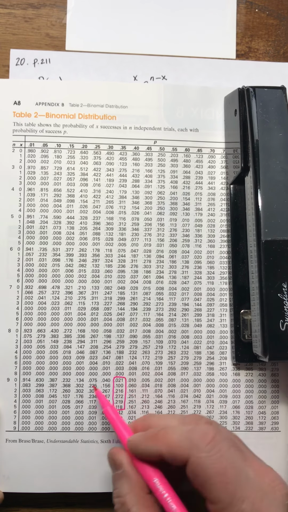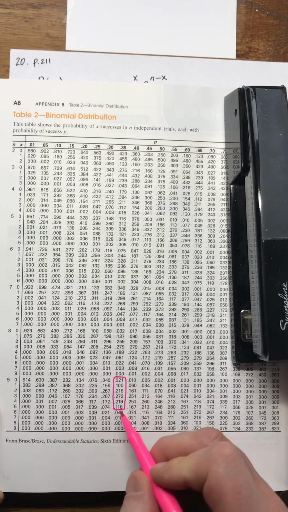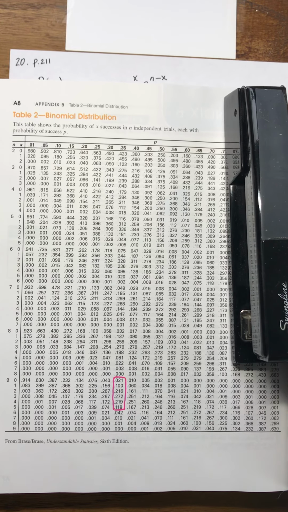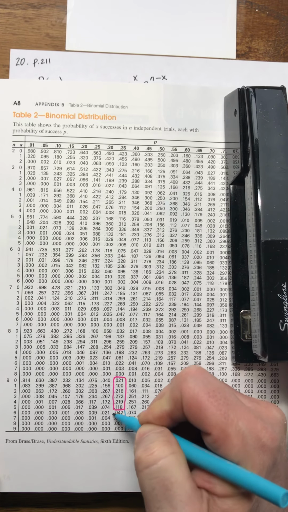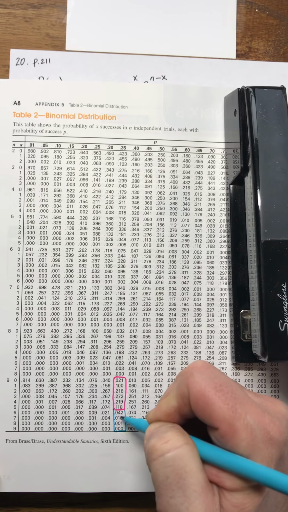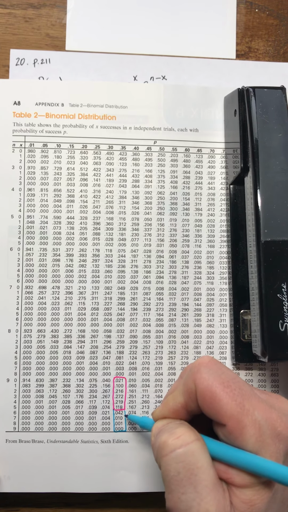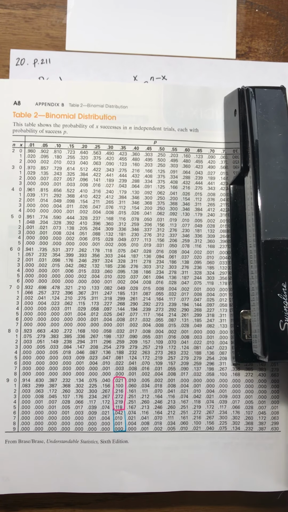The probability of less than 6 is the probability of 0 plus the probability of 1, 2, 3, and so forth. The other thing we could do, since all of these add up to 1, is take the probability of all these, add them up, and subtract them from 1, which is what we were looking at in the problem.